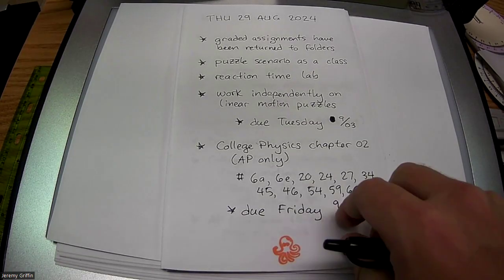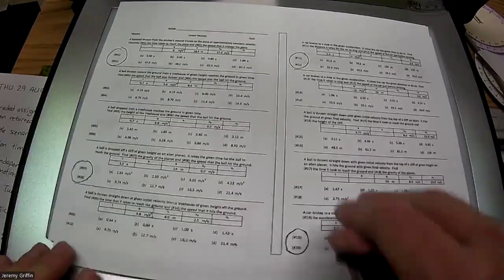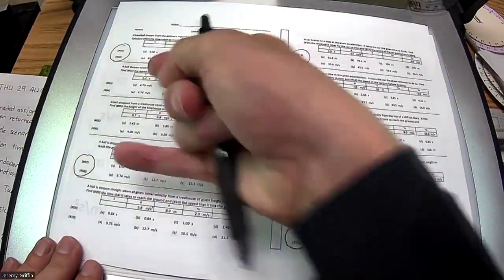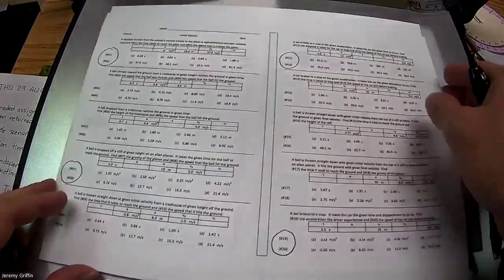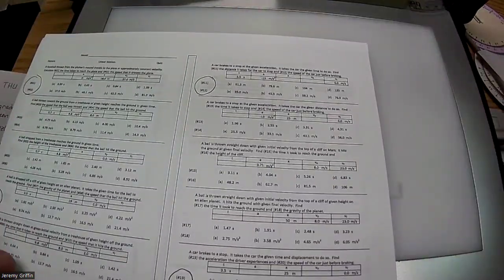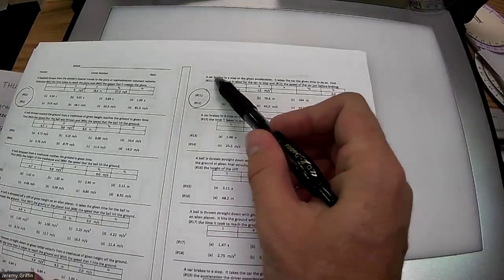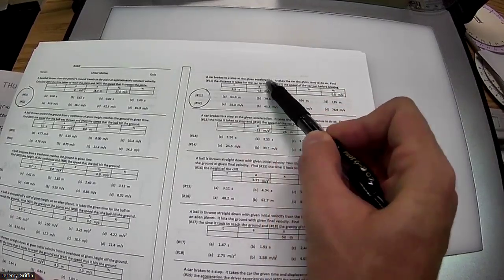All right, so back to the top here, puzzle scenario. Solve a puzzle scenario with you guys. Yesterday we did these scenarios. Let's go over to this one, number 11 and 12. Remember, each scenario has two corresponding questions. So zoom in here. This one said, car brakes to a stop at some given acceleration.